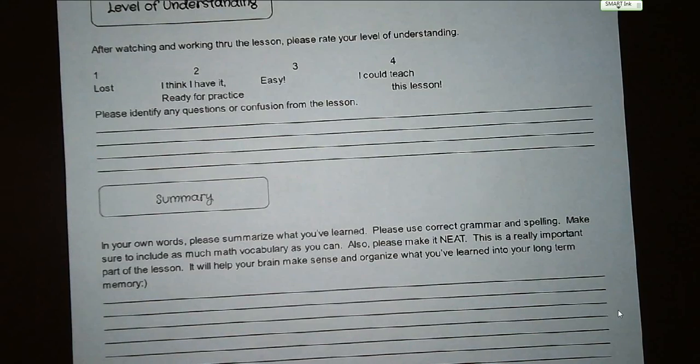That's the notes for today. Make sure you fill out your level of understanding, write down any questions or concerns you may have from this lesson, and then make sure you write your summary of how you find combinations and how you find permutations. That's all for tonight. Have a great night.